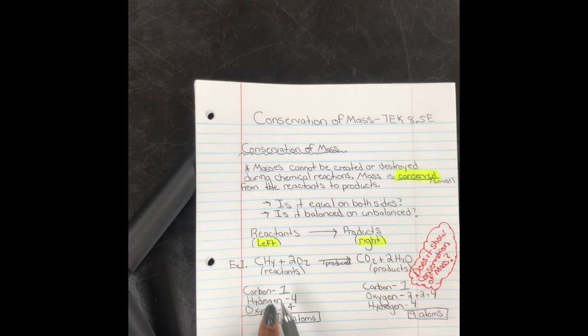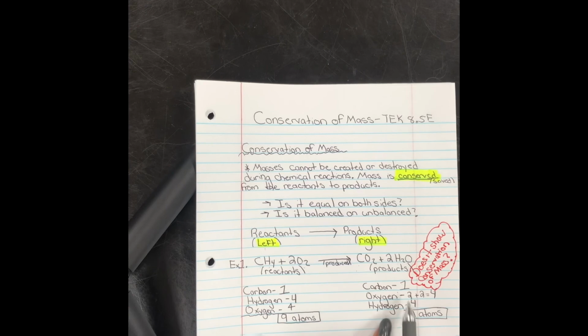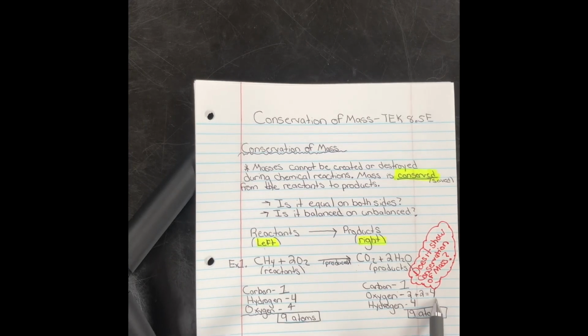I see one atom of carbon on the reactant side. I see 1 atom of carbon on the product side. I see 4 atoms of hydrogen on the reactant side. I also see 4 atoms of hydrogen on the product side. I see 4 atoms of oxygen on the reactant side. I also, you guys, see 4 oxygen atoms on the product side.